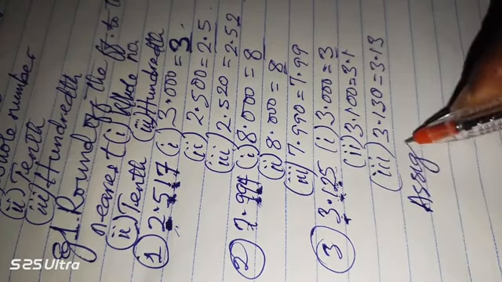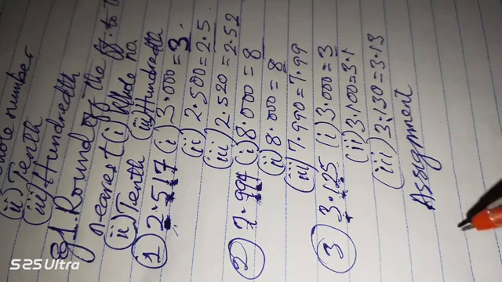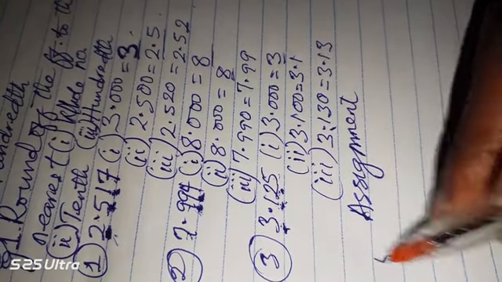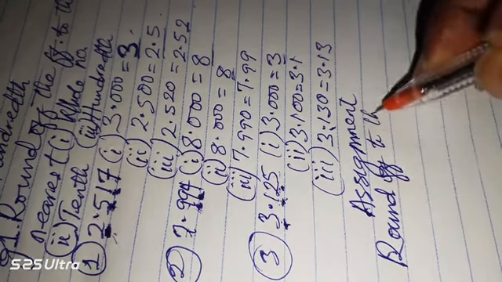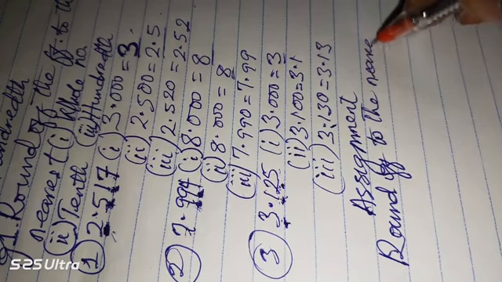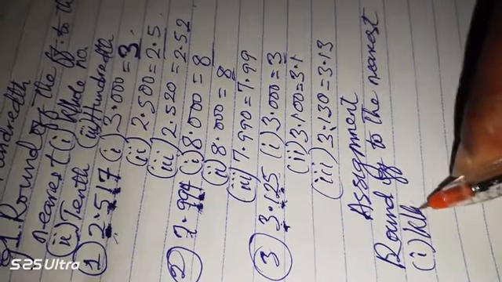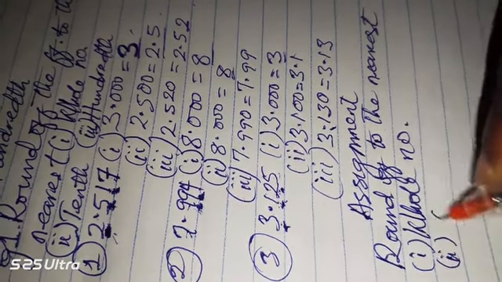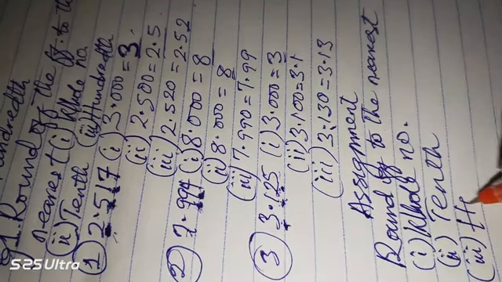Let me give you assignments to do. Round off the number to the nearest 1, whole number, 2, tenths, 3, 100.